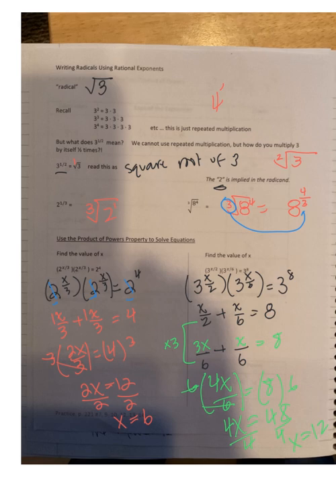All of these are checkable. So I'm going to go back to this one here with x is 6. I'm just going to take that 6 and put it right in here. So we have 2 raised to the 6/3 power, which is just 2 squared, multiplied by another 2 squared, and that's going to give you 2 to the 4th. Which it does. Keep the bases, add the exponents, you get 2 to the 4th.